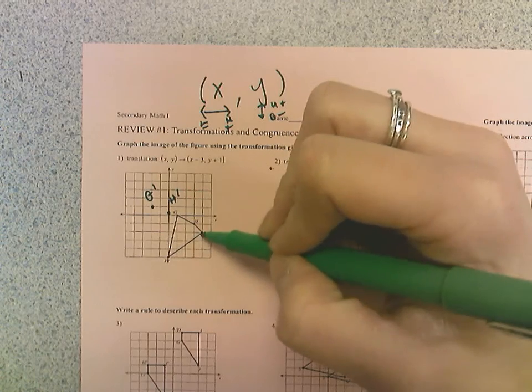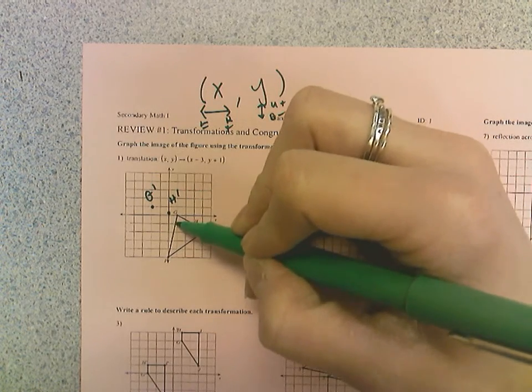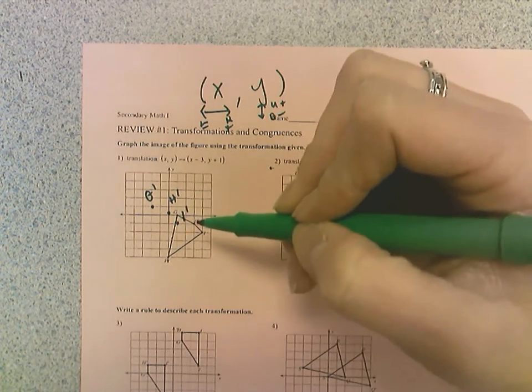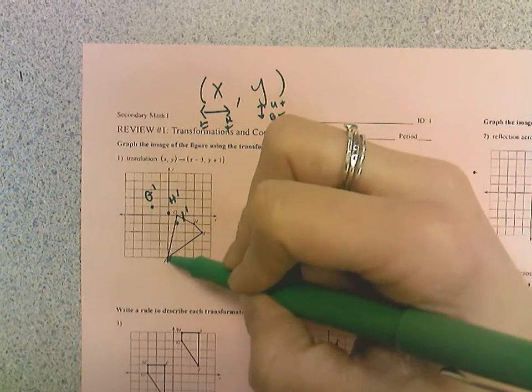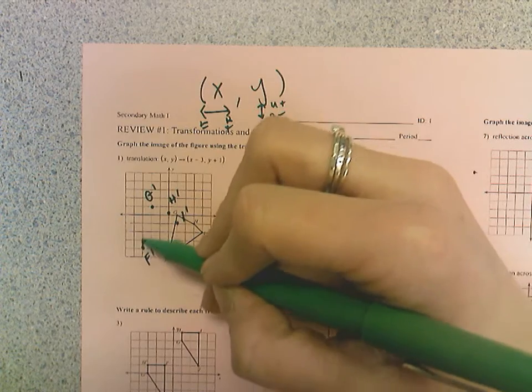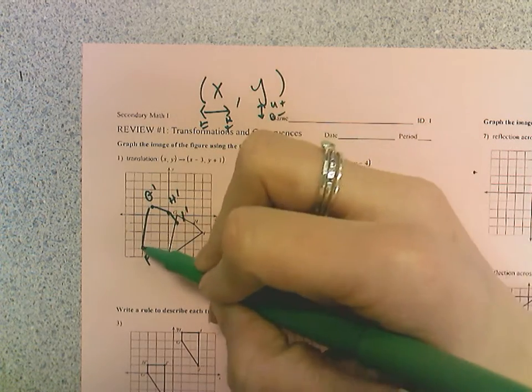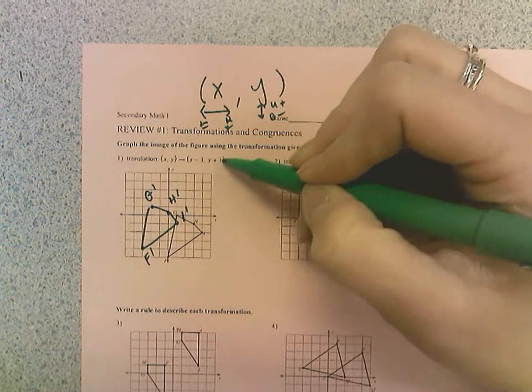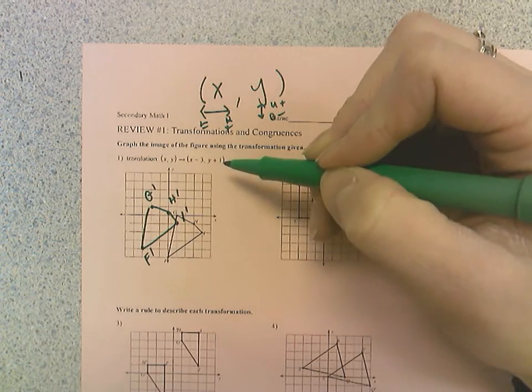This is h prime. I is left 1, 2, 3, and then up 1. This is I prime. And then finally, f is left 1, 2, 3, and then up 1, so this is f prime. Connect all of your dots to make your shape, and now we've translated to the left 3 and then up 1. That's an example of what a translation looks like.